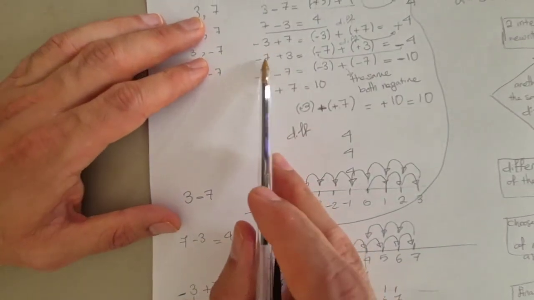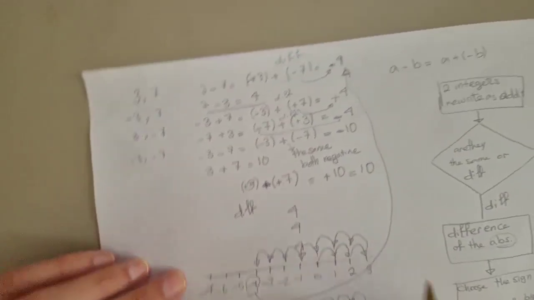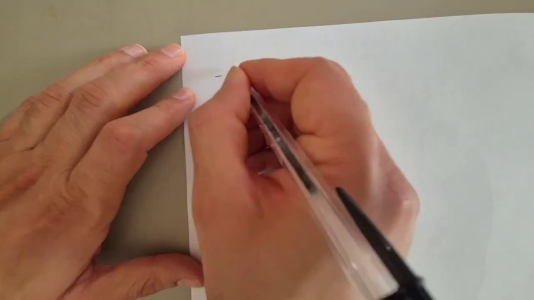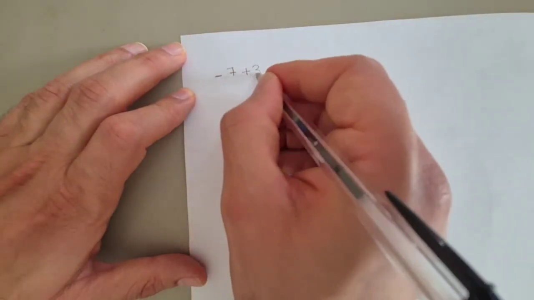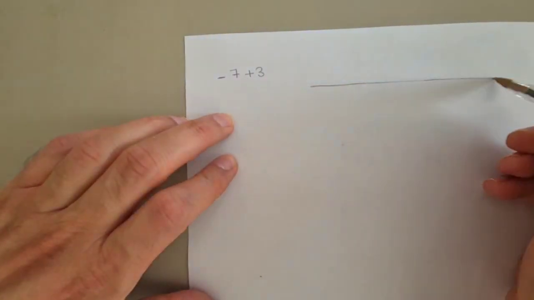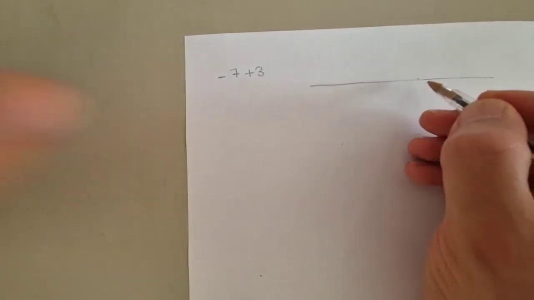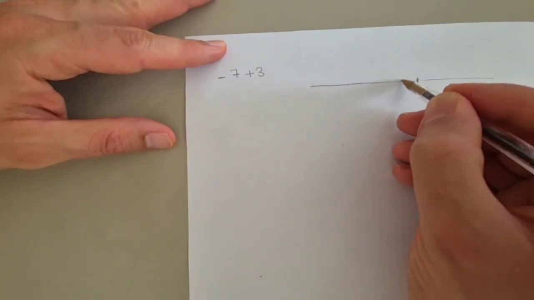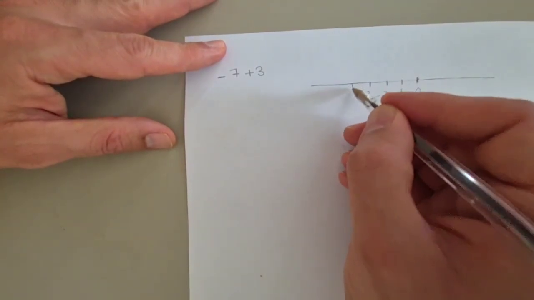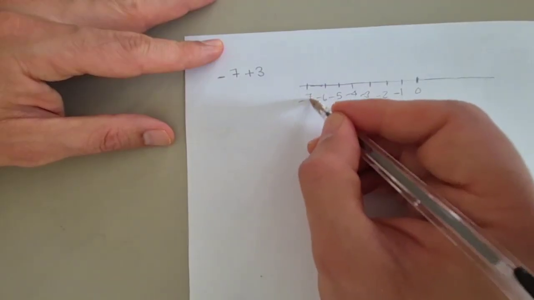The other one would be minus 7 plus 3. Let's move it down the other side of the page because we don't have a space down here. So minus 7 plus 3. How are we going to do this? With number line, zero, 1, minus 1, minus 2, minus 3, minus 4, minus 5, minus 6, and minus 7.